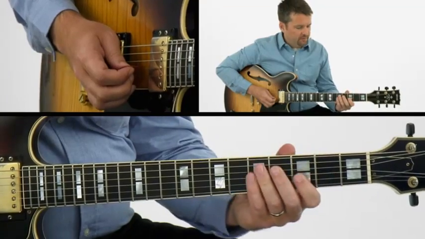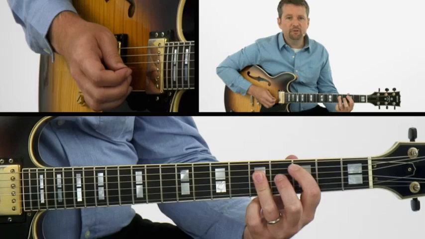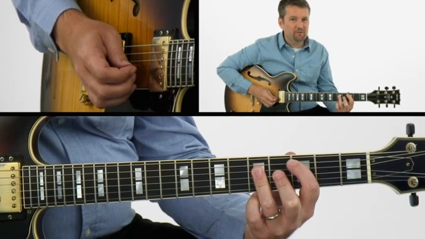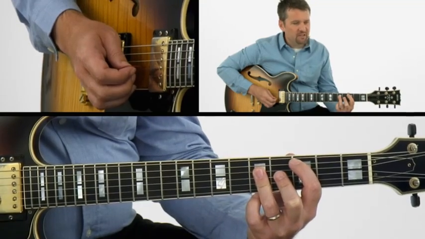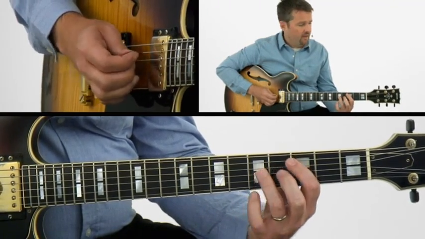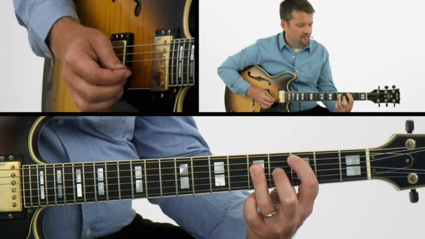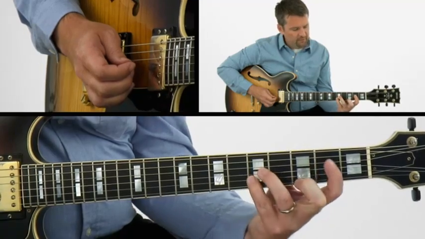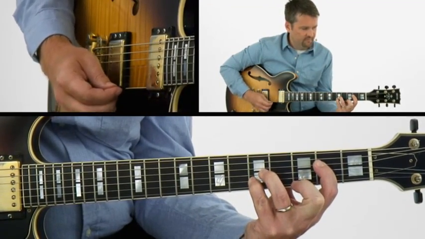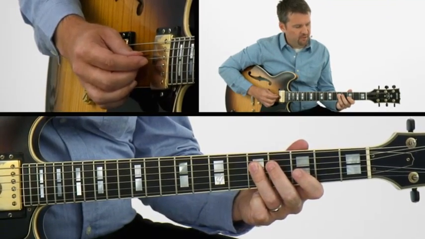Now let's move up to second position. In second position, we're going to take a look at 3 different triads that are coming out of that. When I say second position, it's really second kind of third position, but this basic area of the neck. Still coming out of this tonality shape. I have my root position, C major triad. I have my first inversion, C major triad. And I have my second inversion, C major triad.